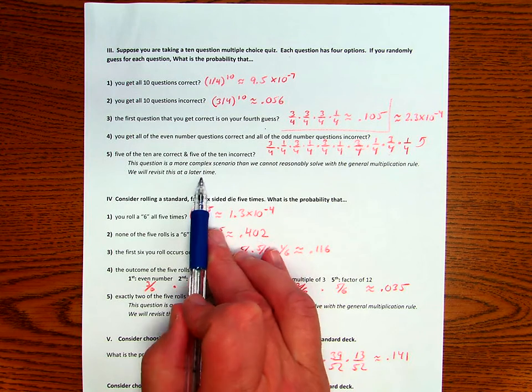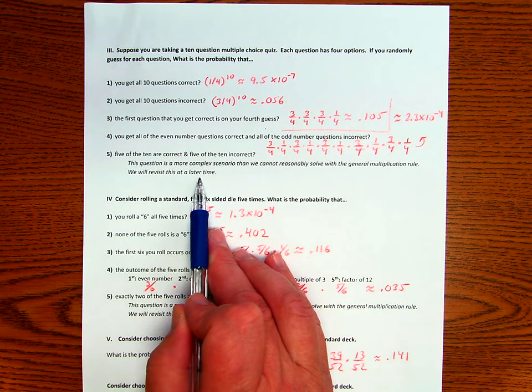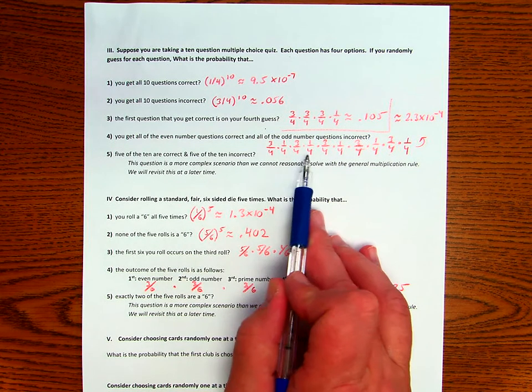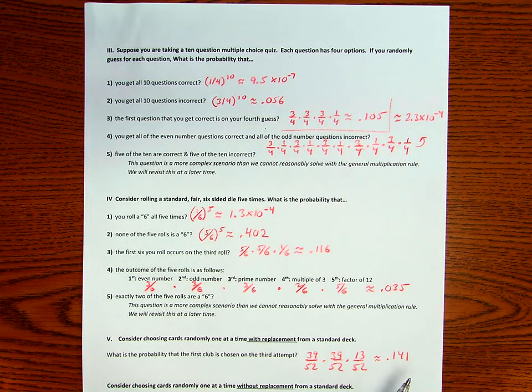It turns out this isn't a very difficult question. We're going to learn how to do this next chapter, just based on the probability we know right now. This basic multiplication rule we've been using isn't going to work.